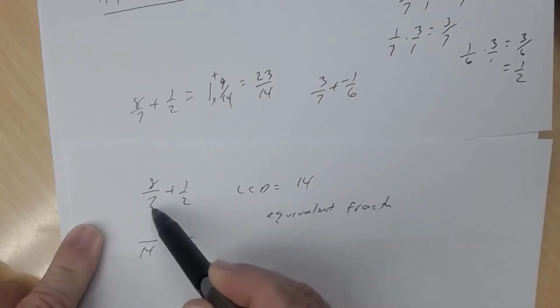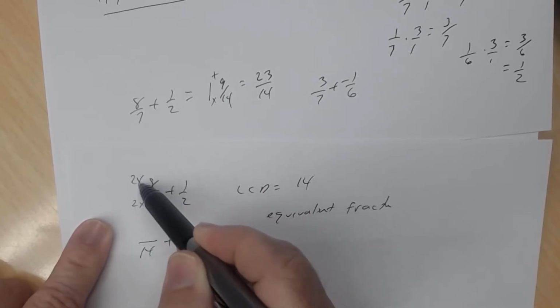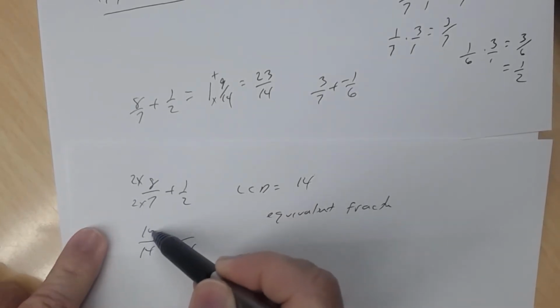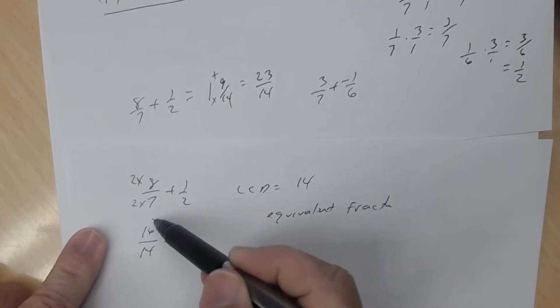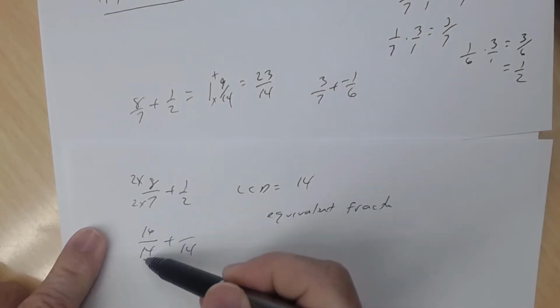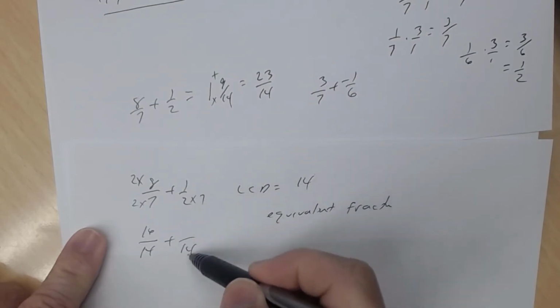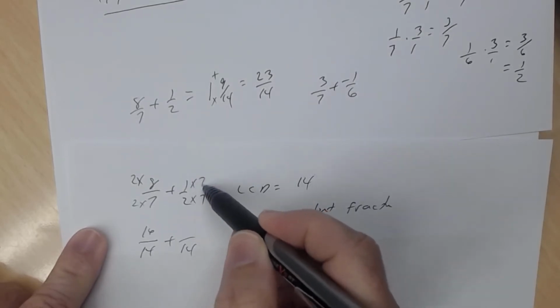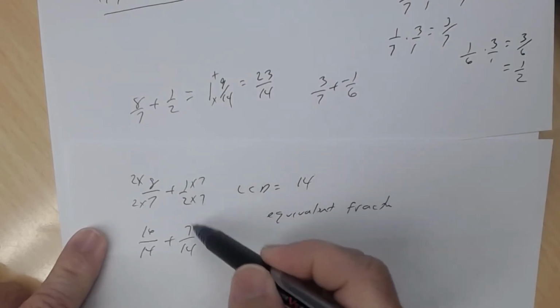And so I'm going to say 7 times 2 is 14, but what I do to the denominator, I got to do to the numerator. So 8 times 2 is 16. So 8 sevenths is the same as 16 14ths. Kind of makes sense because both of these are divisible by 2, and so I get 8 sevenths back. Over here, I'm going to say 2 times 7 is 14, but again, what I do to the denominator, I got to do to the numerator. 1 times 7 is 7. It kind of makes sense that 7 14ths is 1/2.